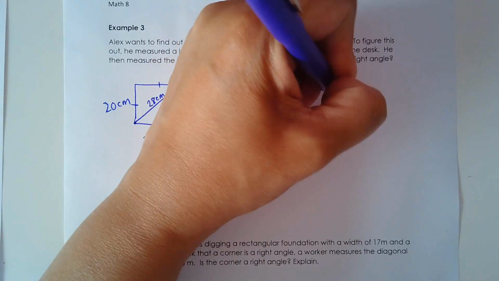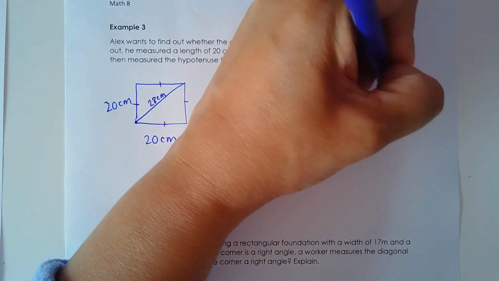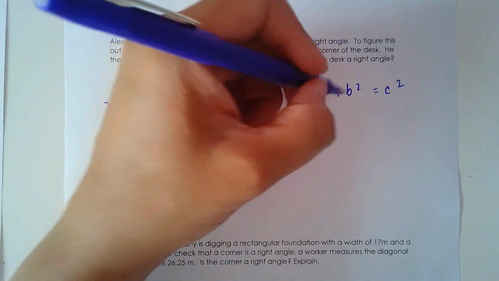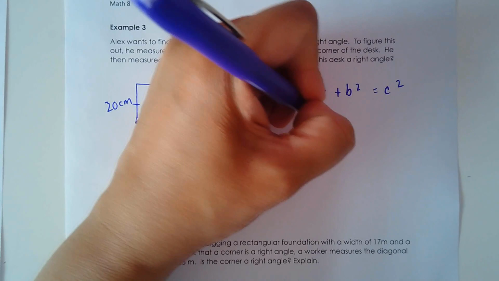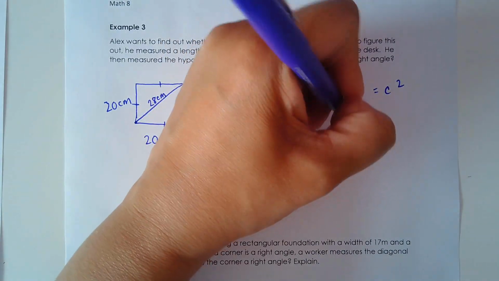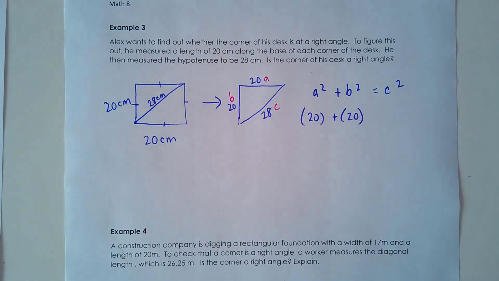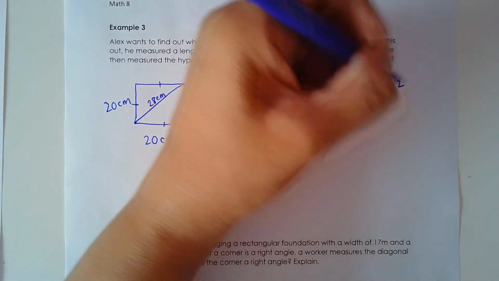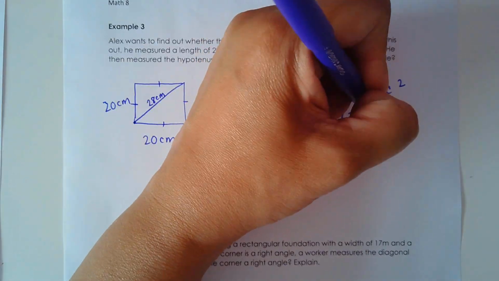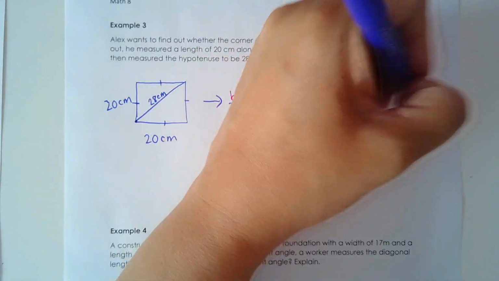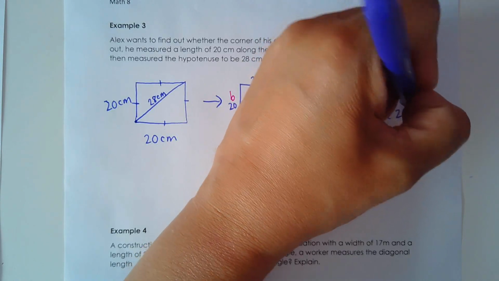A squared plus B squared equals C squared. For A, I plug in 20. For B, I plug in 20. And for C, I have a value of 28.